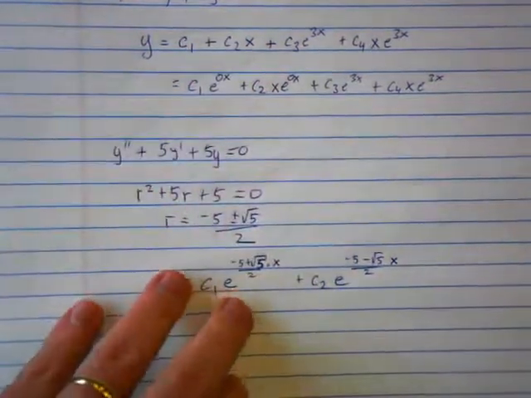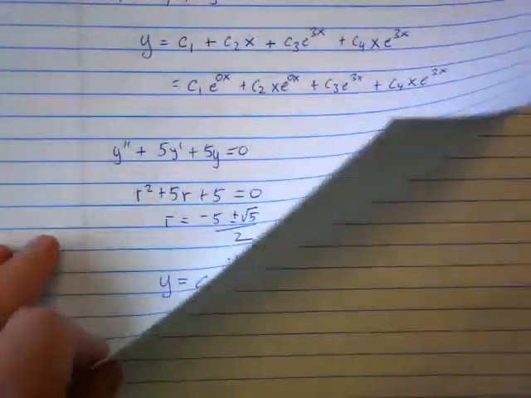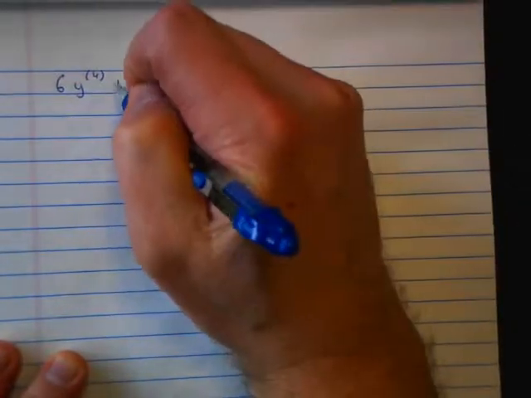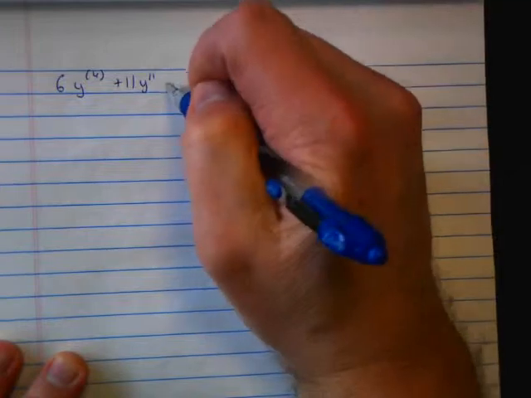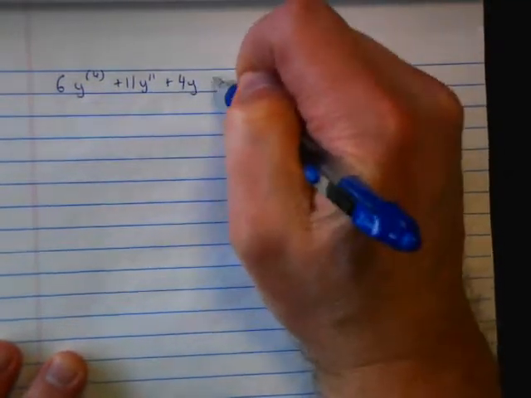All right, let's see if I can find one that does have complex answers. How about 6y fourth derivative plus 11y double prime plus 4y equals 0.